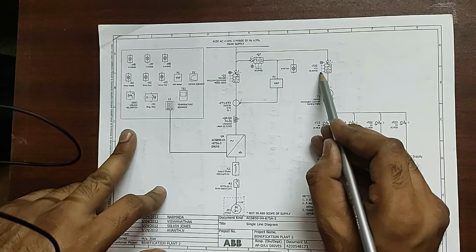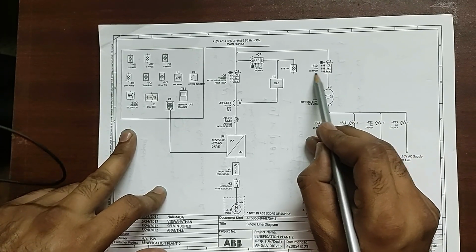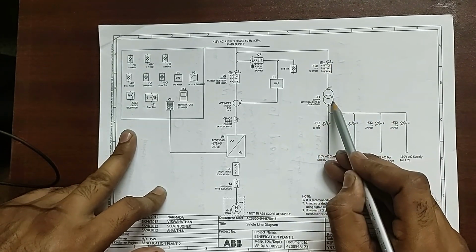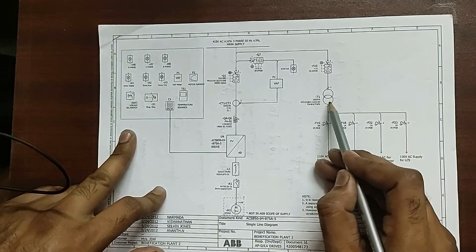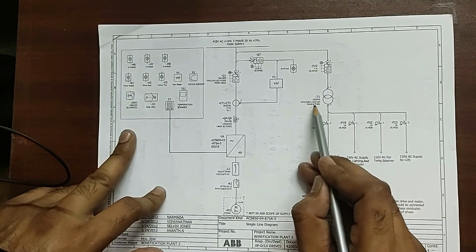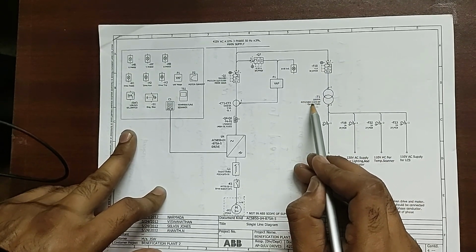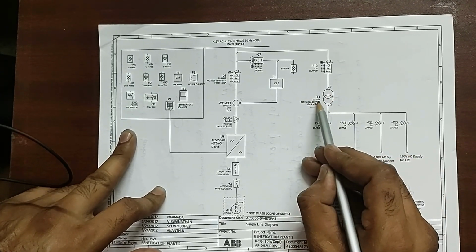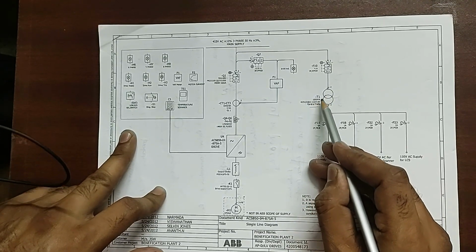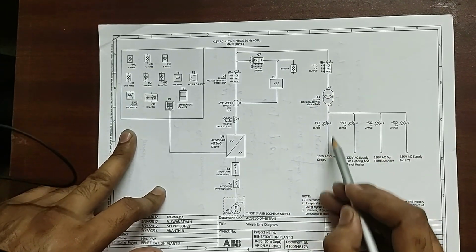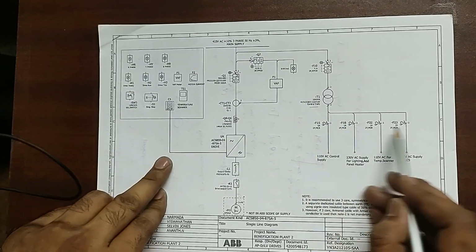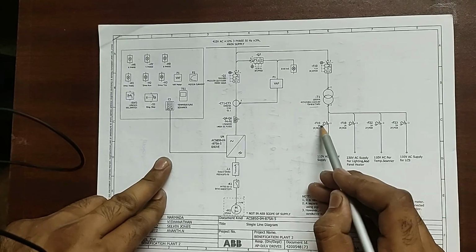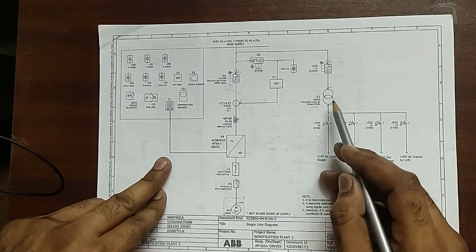Here it is a 3-pole MPCB, and the rating is 4 amps. It is the MPCB switch, and this is 415 volt, all the 3 phases. And here we have a control transformer, 415 to 230 volt and 110 volt. So it will convert into 2 voltages, and the rating is 1000 VA, that is 1 kVA. After the control transformer we have MCBs, all 2 pole, and the ratings are 6 amps, 2 amps and so on, as you can see.